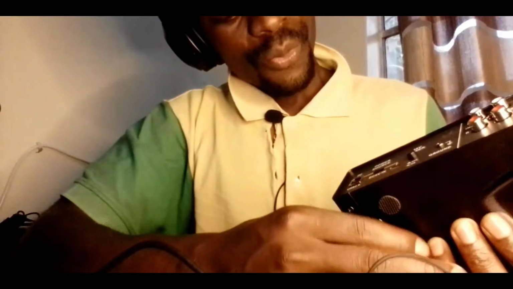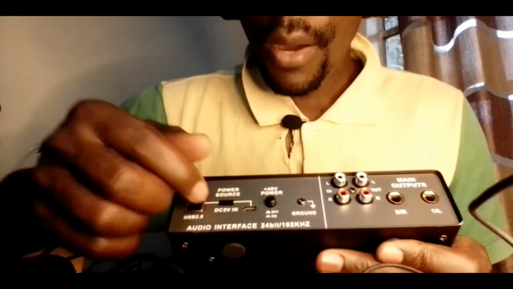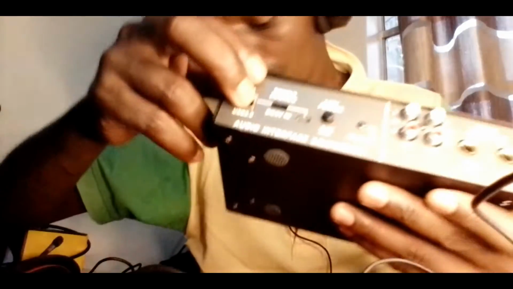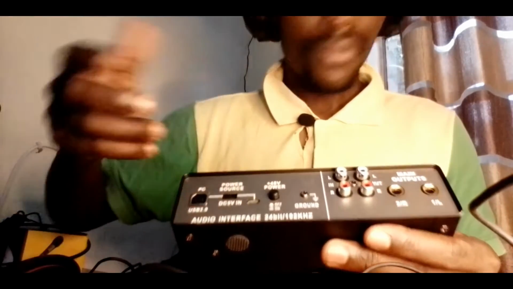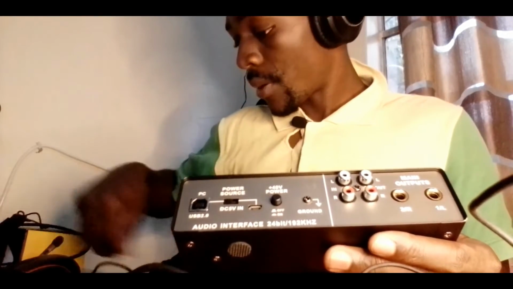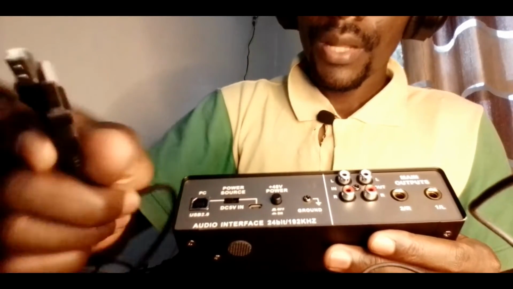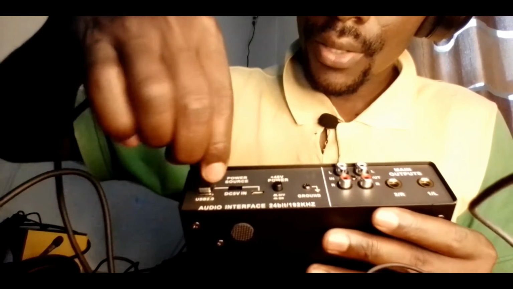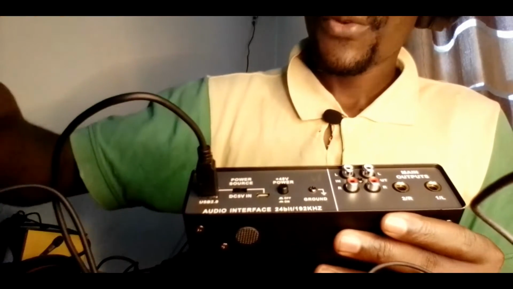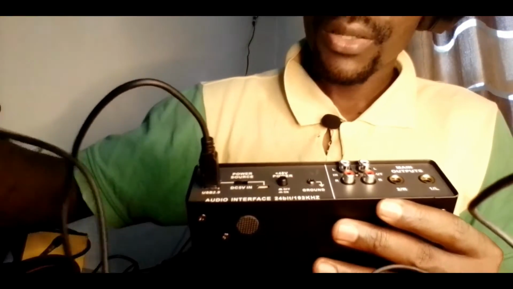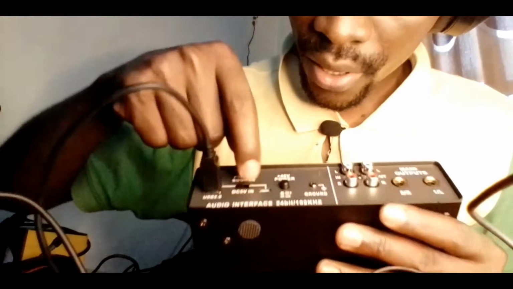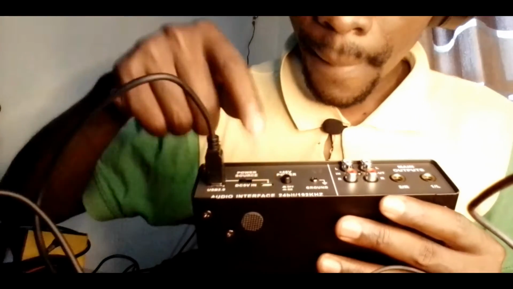Now when it comes to power, there's two ways you can get power for your audio interface. The first is a normal USB that is given here. Now it usually comes with a power cable that can be plugged into your PC, and the other part plugged directly into this. So you connect that and then connect this other part to your PC. If you don't have that, you can use something like your mobile charger, the smaller portion here. This is also a power port.